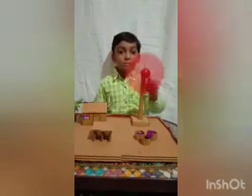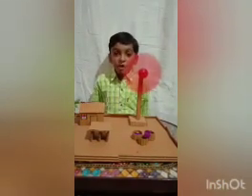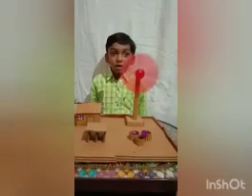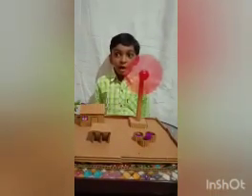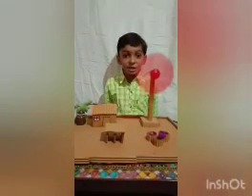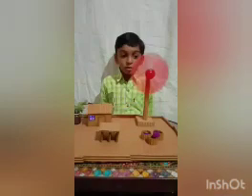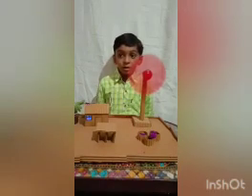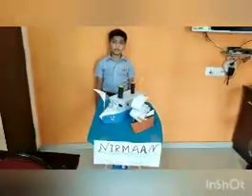So here is the turbine which rotates when wind is blown upon it. The turbine rotates the generator attached to it. The generator generates the electricity. This electricity is used in the house. So this is how wind energy is converted into electricity.